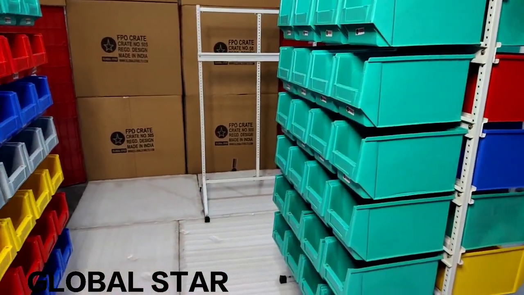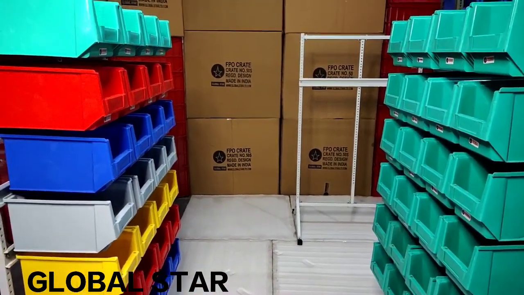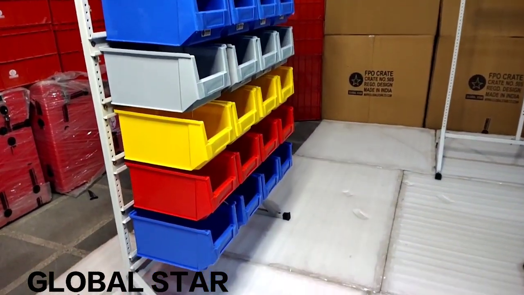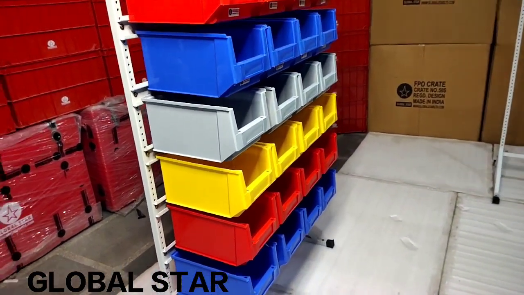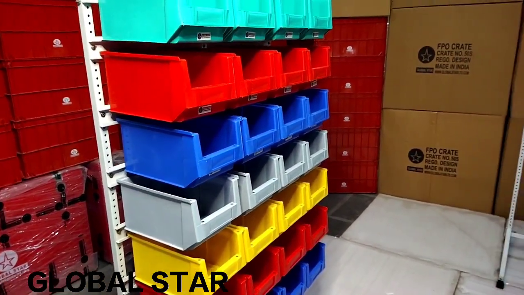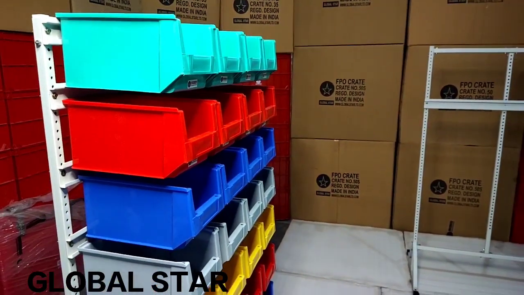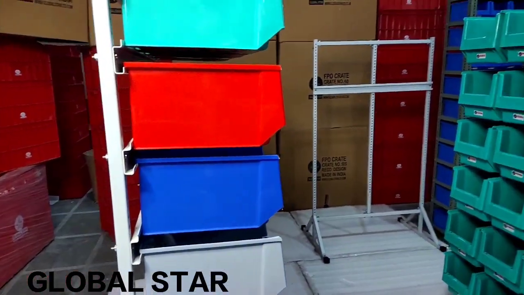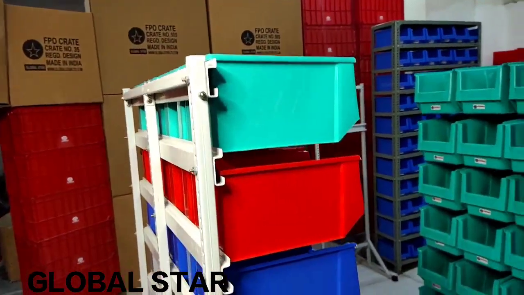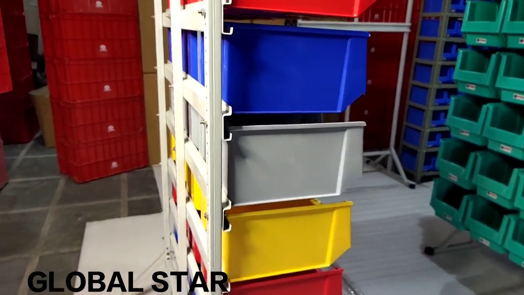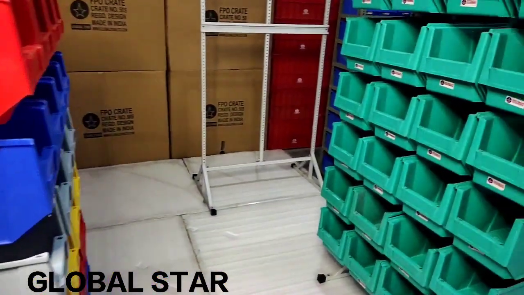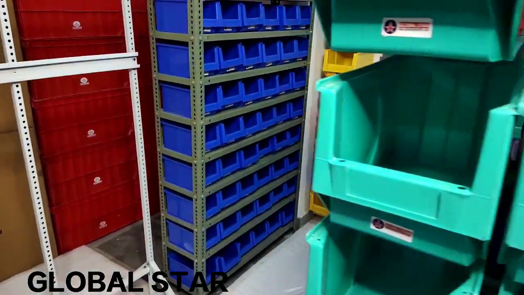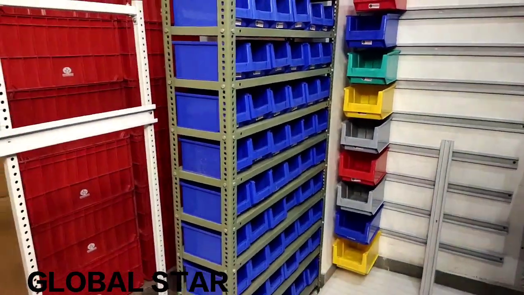Again we have left some space, and here we have kept a single-side stand of bin 35. In bin 35 there are 28 bins on a single side. If you want to increase the capacity, you can keep another 28 bins on the back side of this stand by keeping channels. So these are the ways and the correct utilization of the space in a godown.